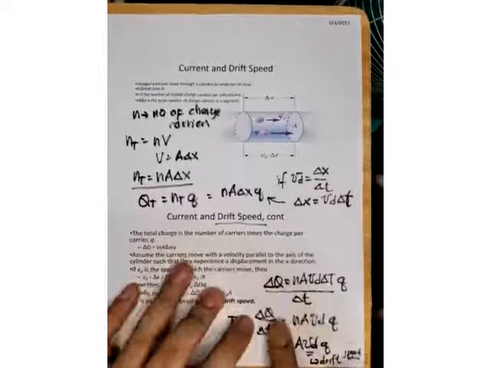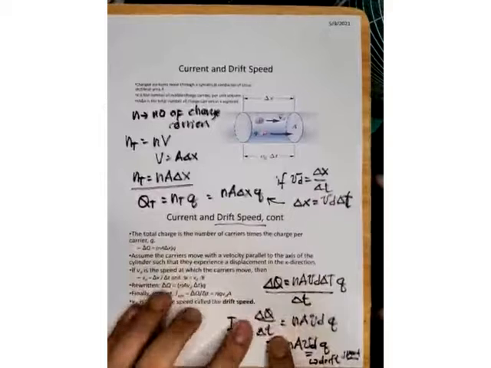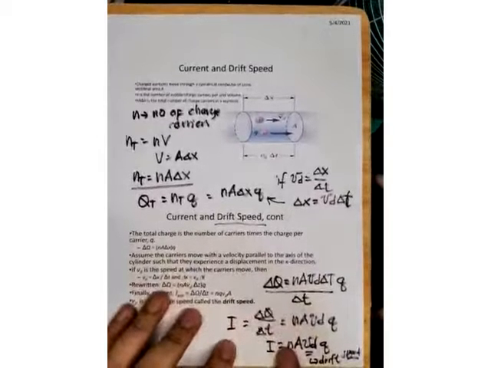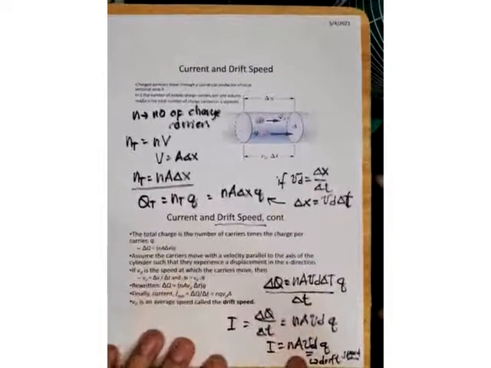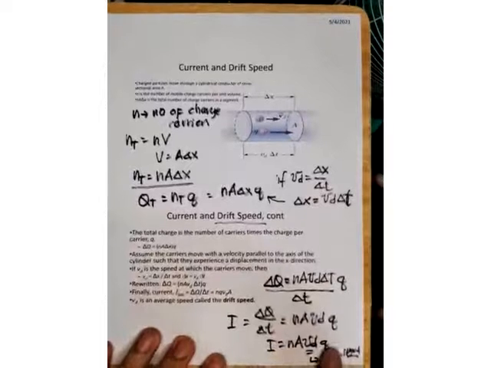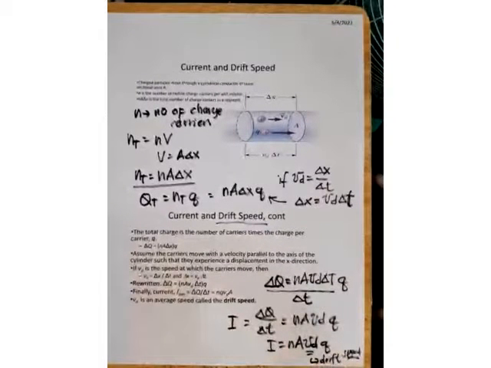So, that means current is equal to nAvq, or charge density times the cross-sectional area times the drift speed times the charge of each particle. So, this is the current natin. Current in terms of the drift speed and the number of charges. Okay, so napaka-importante ng formula natin yan.